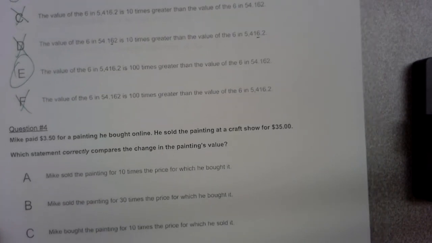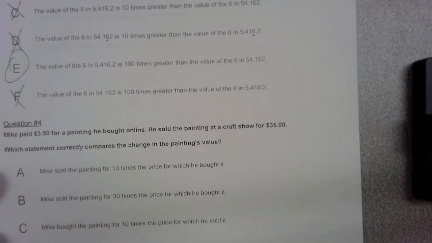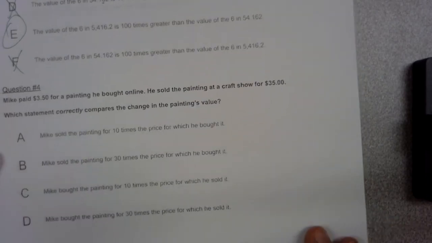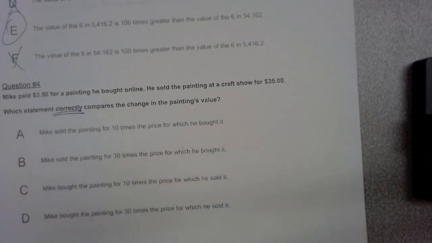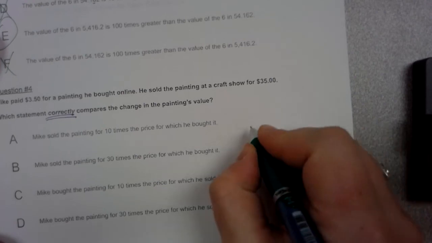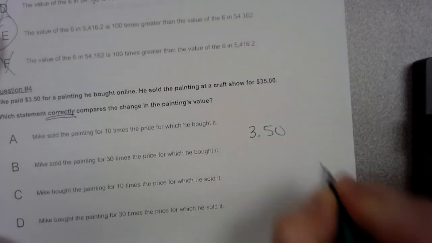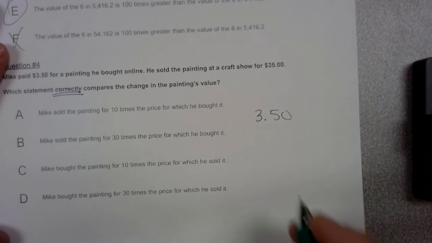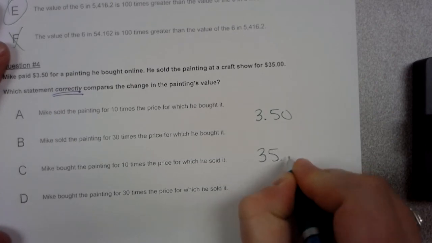Okay, number 4 says Mike paid $3.50 for a painting he bought online. He sold the painting at a crafts show for $35. Which statement correctly compares the change in the painting's value? So Mike went on eBay or whatever. He bought it for $3.50. He sold it for $35.